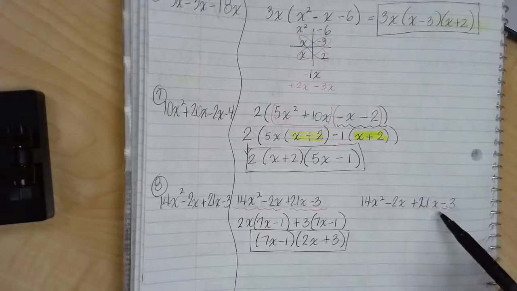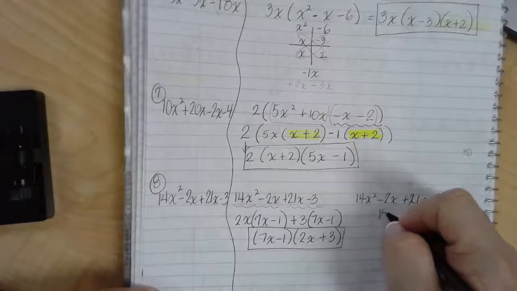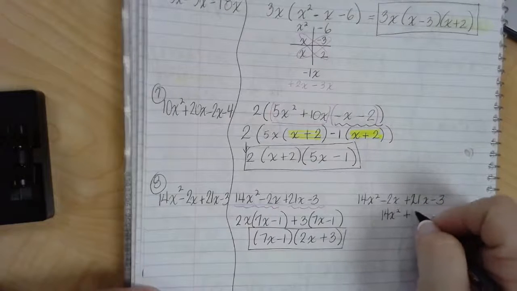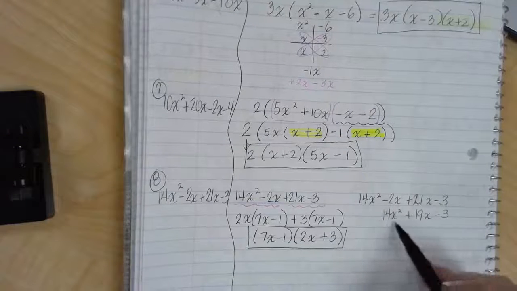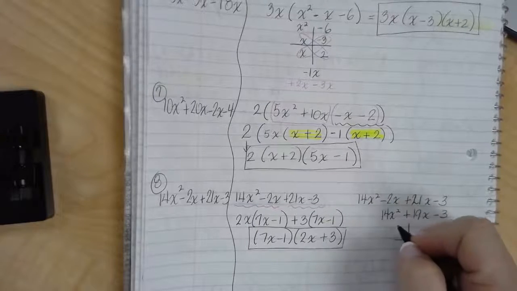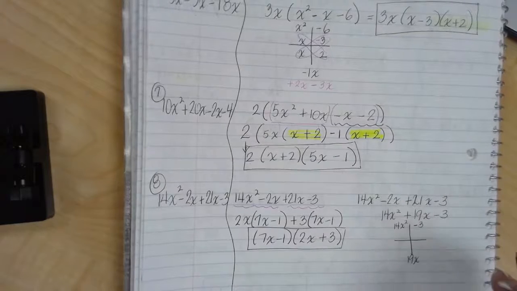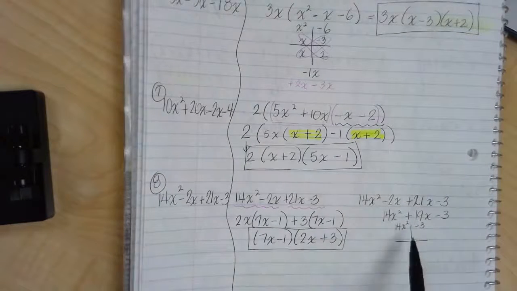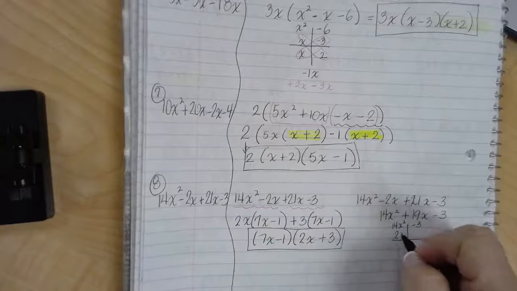Now, doing it the other way, a lot of you looked at this up here and are like, why don't you just combine like terms? So let's combine like terms, and we get 14x squared plus 19x minus 3. Is there anything I can pull out of all of them? No, there's not. So then I'm going to do my T, and I get 14x squared, negative 3, 19x. The reason they did it this way is because there are a lot of factors of 14. There's 1 and 14, and there's 2 and 7. So let's try 2x and 7x.